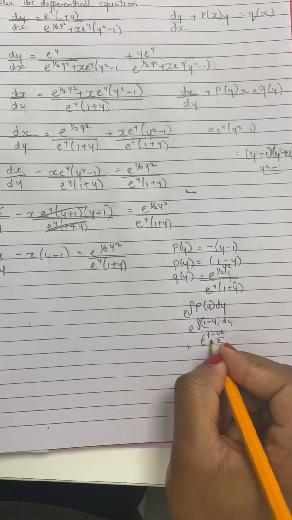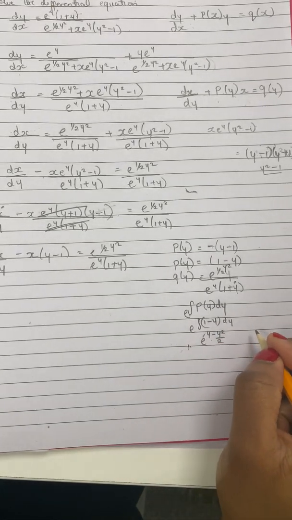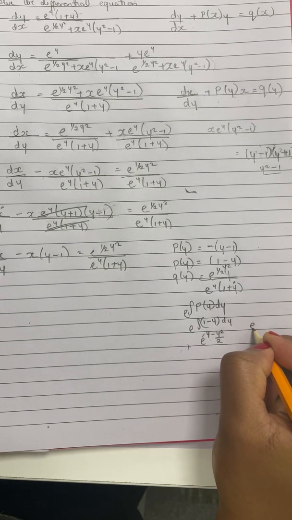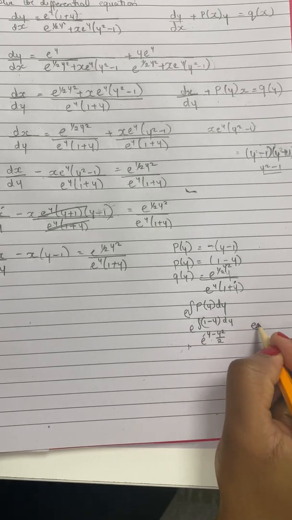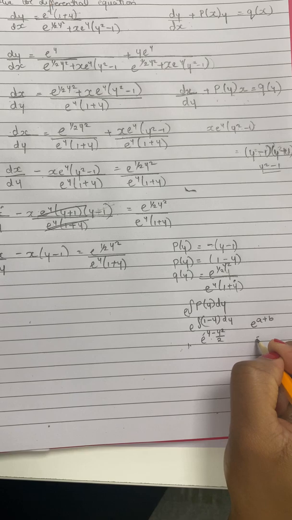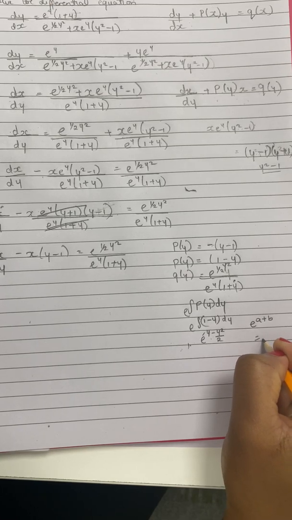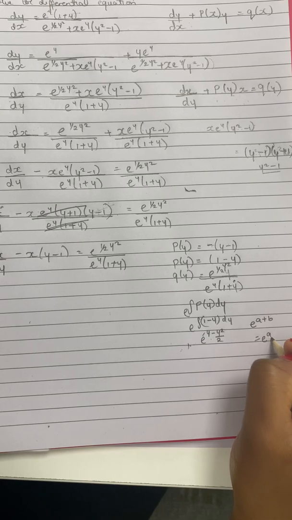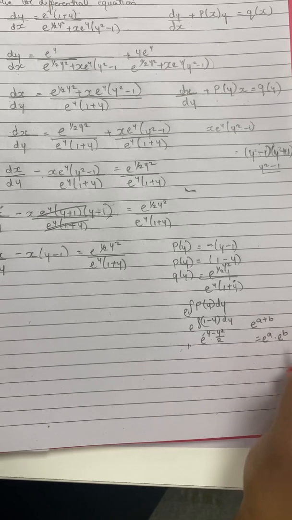So we can actually, using the exponential rules, we know that e to the power of a plus b is equal to e to the power of a times e to the power of b.